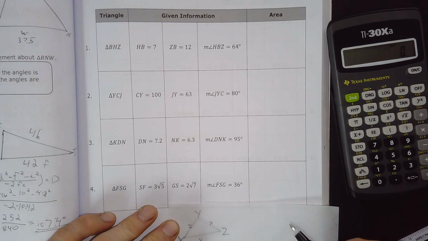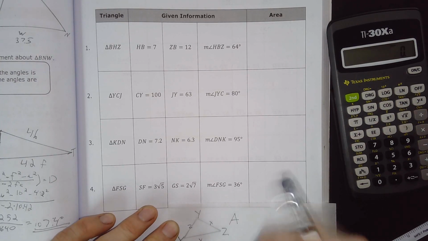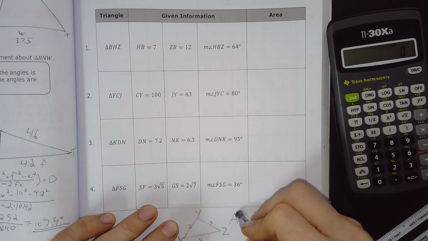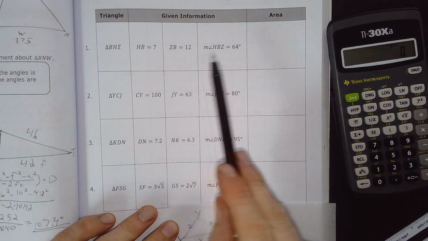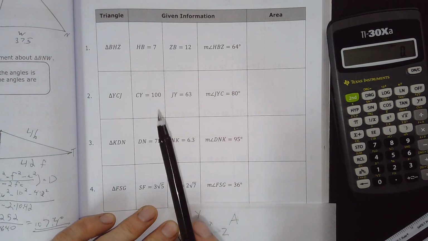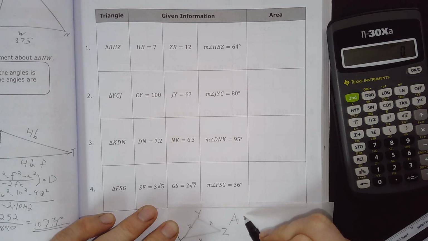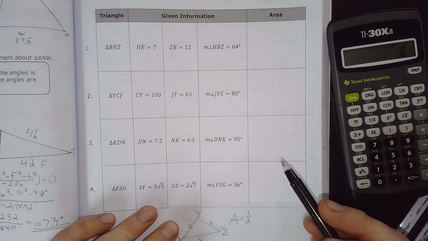But remember, if I wanted to find the area of anything, and I'm given one angle and two of the lengths, which I'm given in all of these, I use those. Remember the area for a triangle is 1/2 the base and the height, and in this instance we have to use the sine of one of those angles.